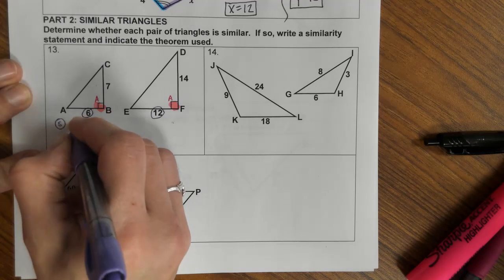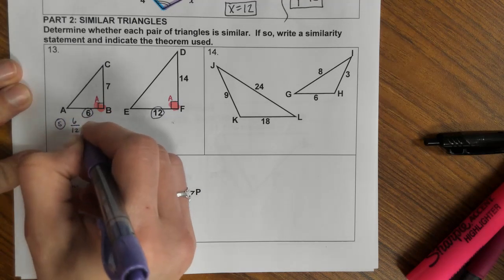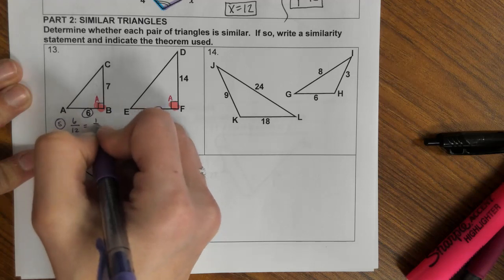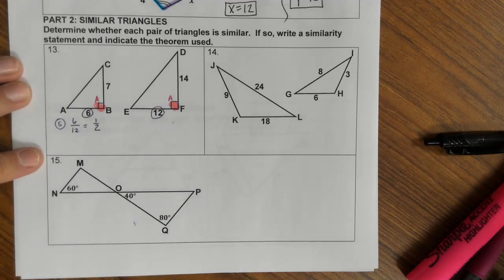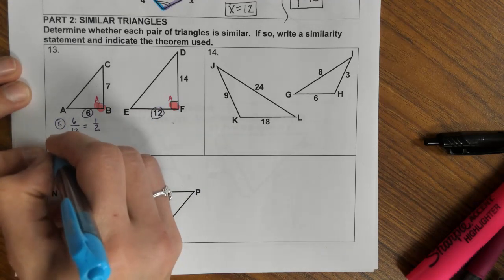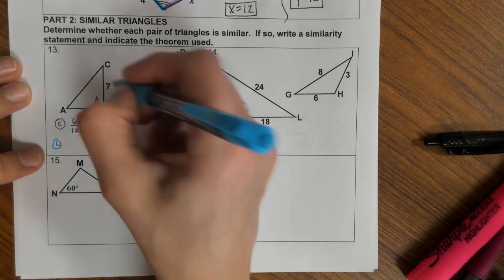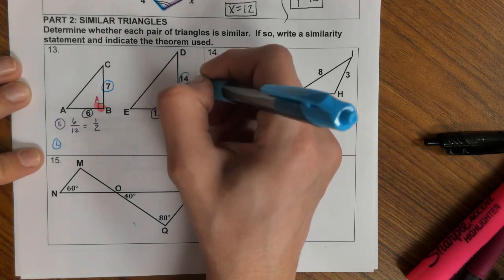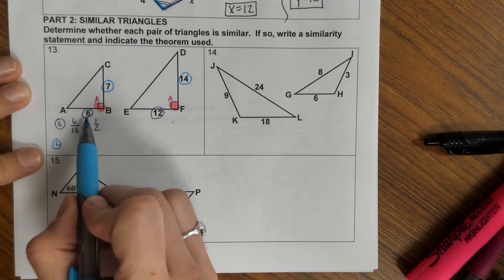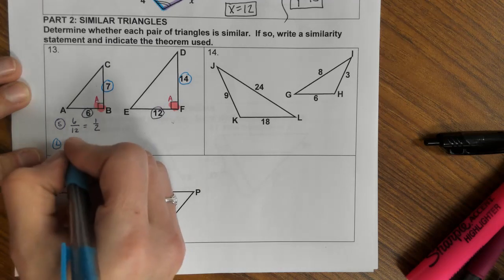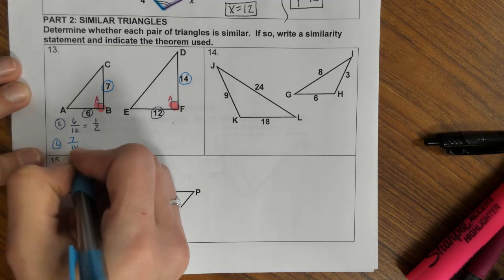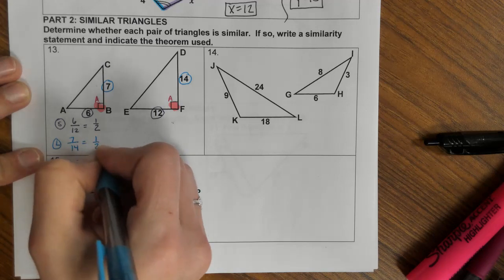So here I'm going to do 6 over 12 and simplify, and this will come out to 1/2. Then I'm going to take a look at my larger of the two sides, which is going to be the 7 and the 14. Again, 6 went on top, so 7 needs to stay on top. 7 over 14 simplifies to 1/2.